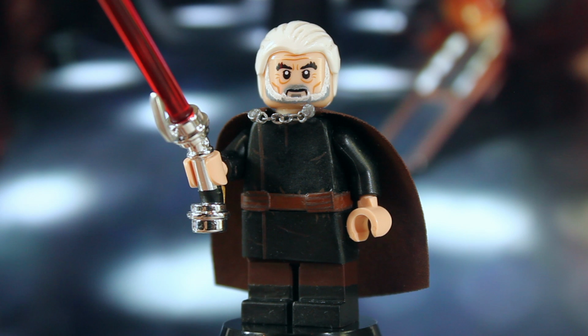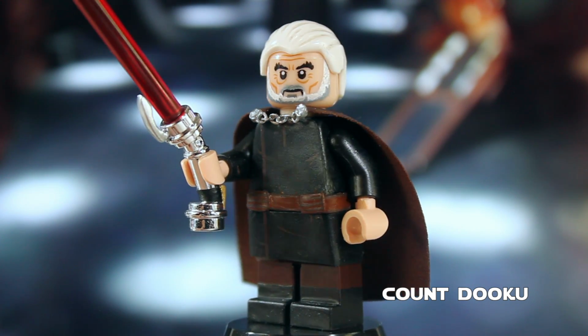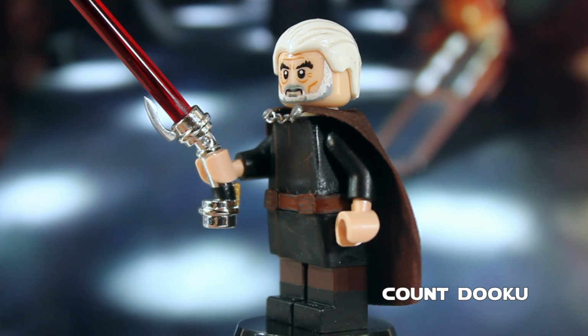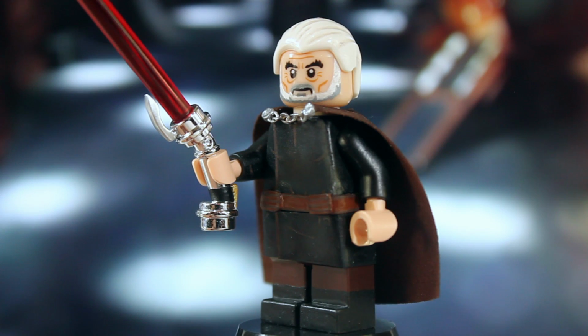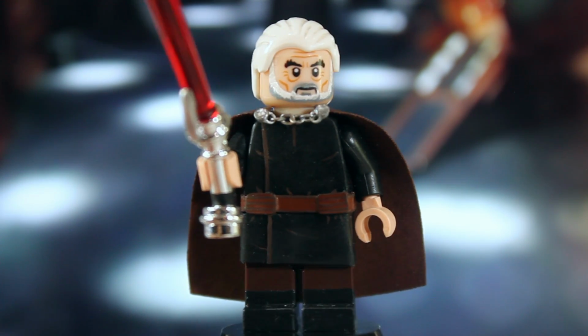We're going to kick things off with Count Dooku. Now, Dooku is the main villain of this film, so that's why I included him in this one instead of waiting for Revenge of the Sith. And my Revenge of the Sith villain lineup was already pretty crowded, so I didn't want to overcrowd that one, and he helped beef up the roster in this video.